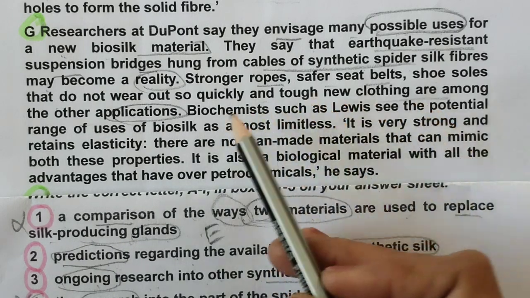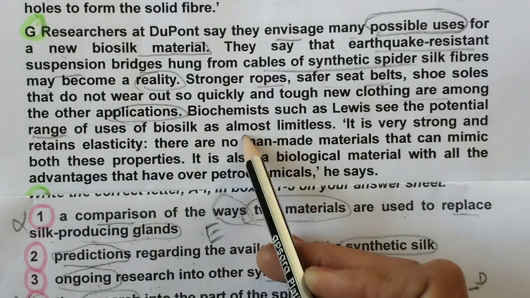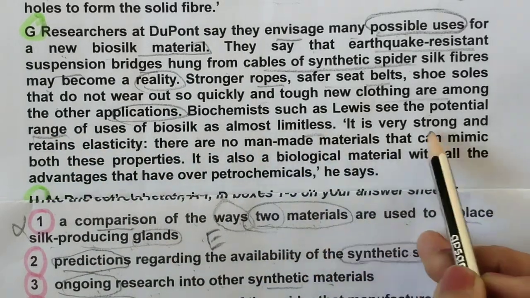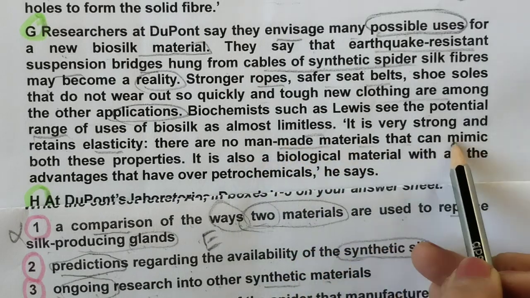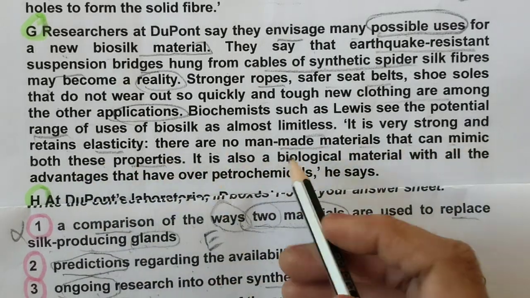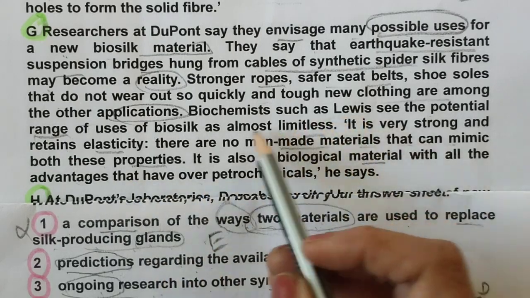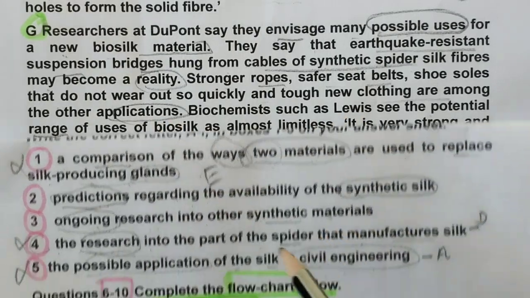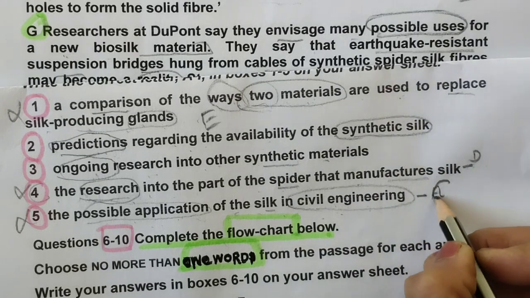Again, biochemists see the potential range of uses of biosilk as almost limitless. It is very strong and retains elasticity. There is no man-made material that can mimic both properties. It is also a biological material with all its advantages. So here again, the application word they have given, so we can change this word with G number.